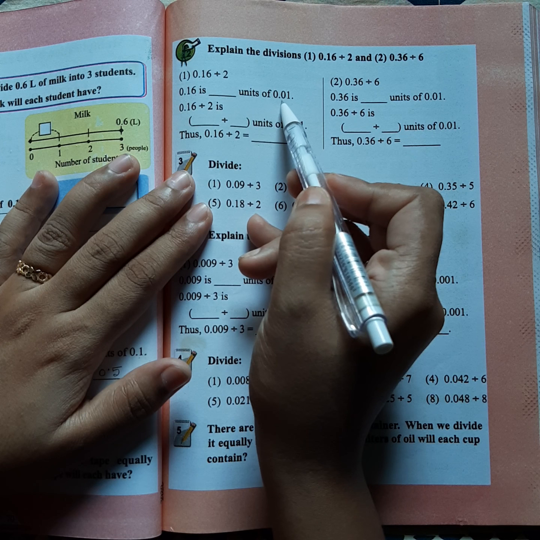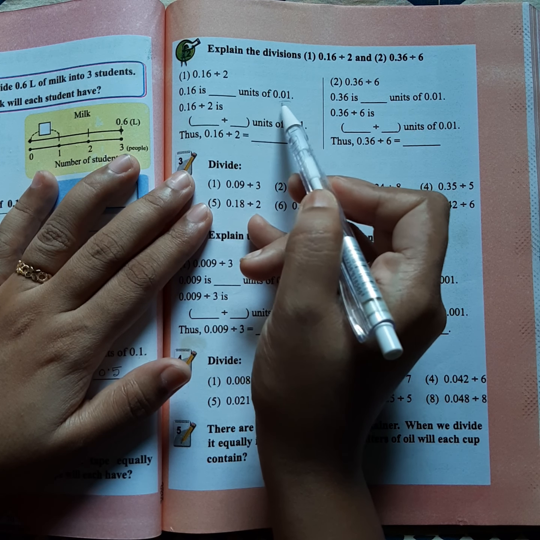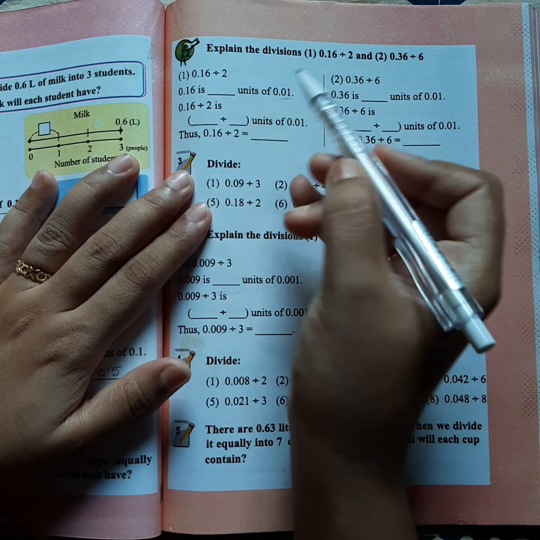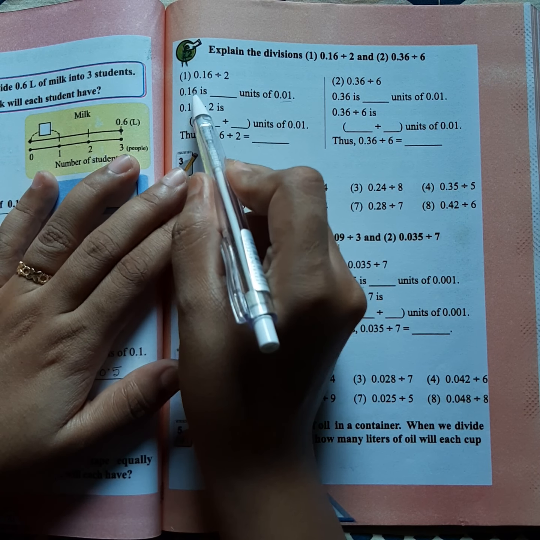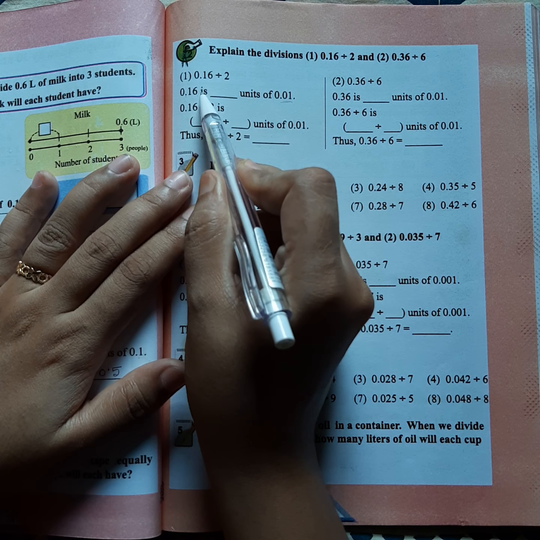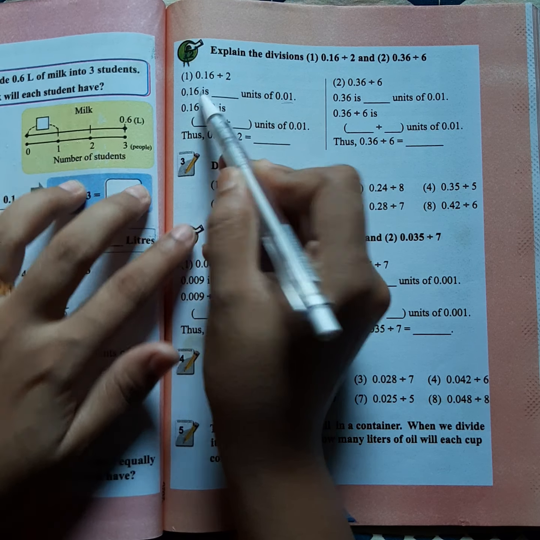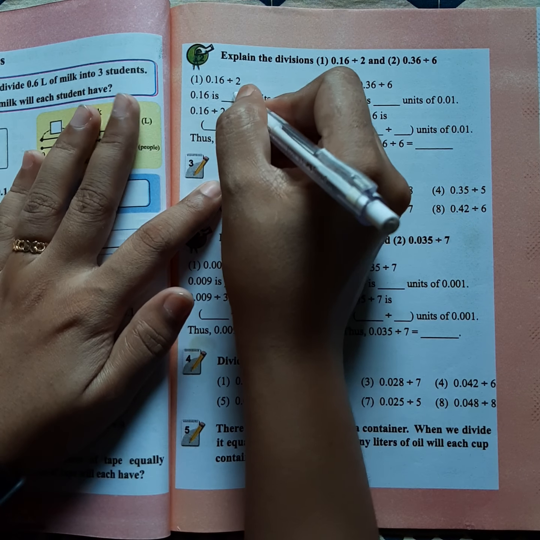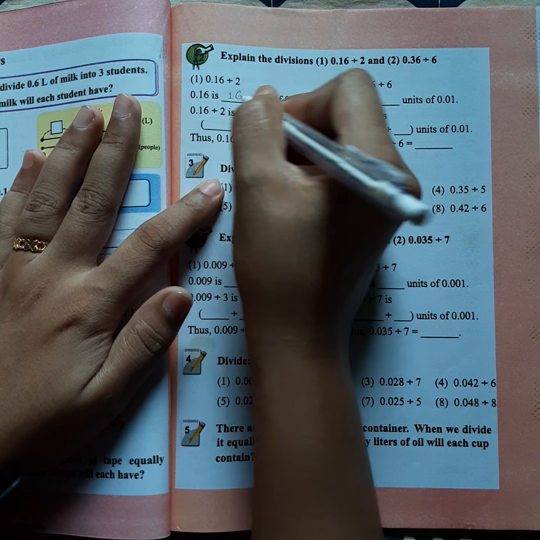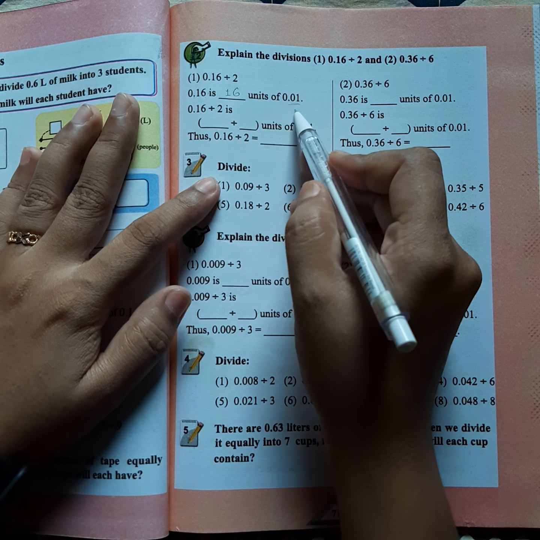There are 2 digits after the decimal, so we have to take the decimal after 2 digits, and then it will become 16. There are 16 units of 0.01.